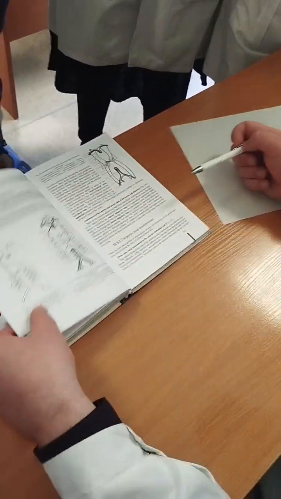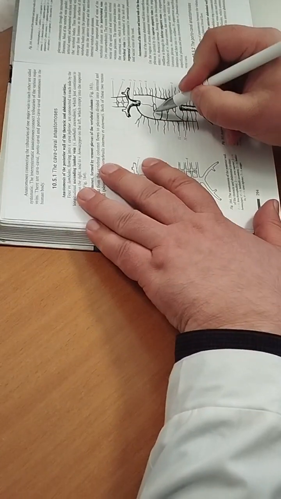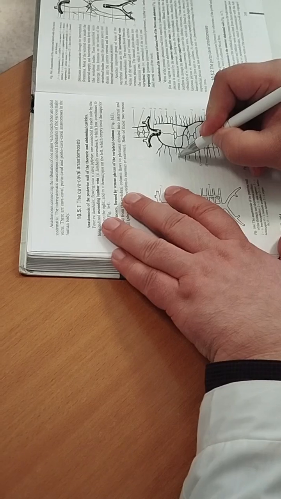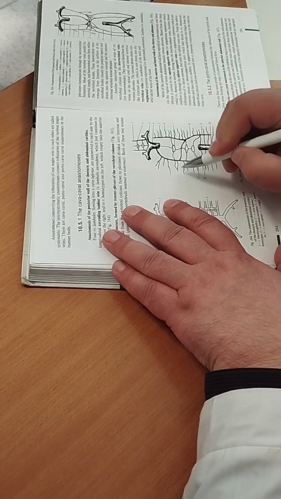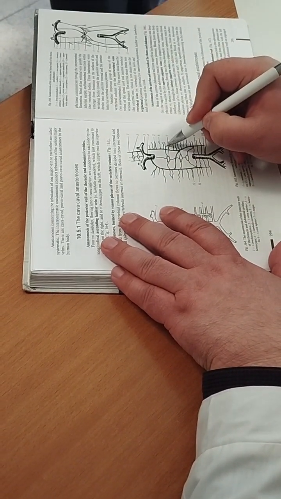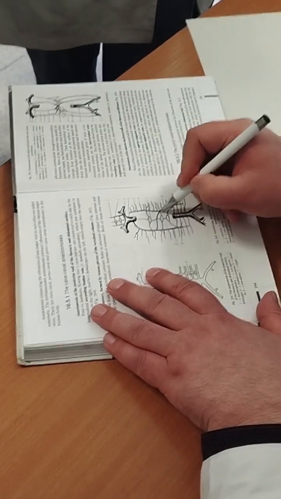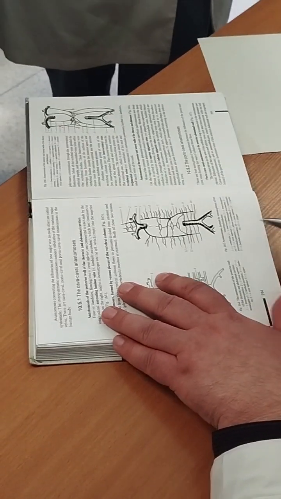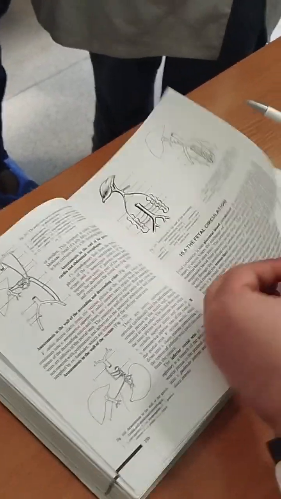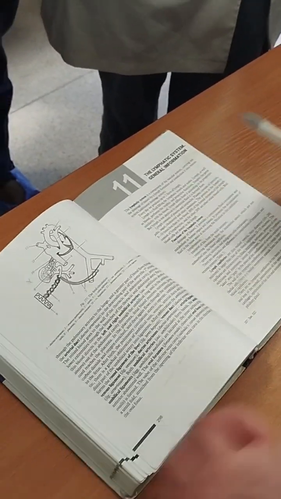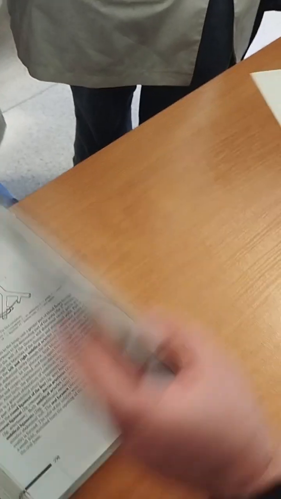Venous anastomosis, and all of these diagrams, here is a small mistake. This intervertebral vein should attach to the posterior intercostal. Attach here and here and here. This is better. All of these diagrams and fetal circulation, and this diagram also. Next time, I will give you a written test.